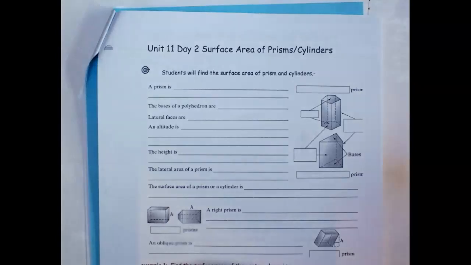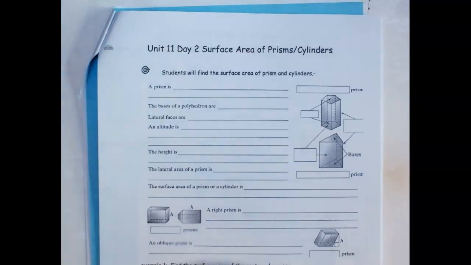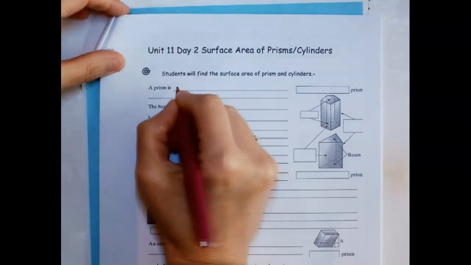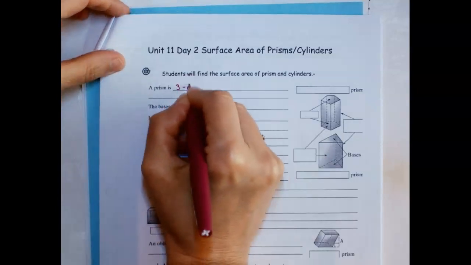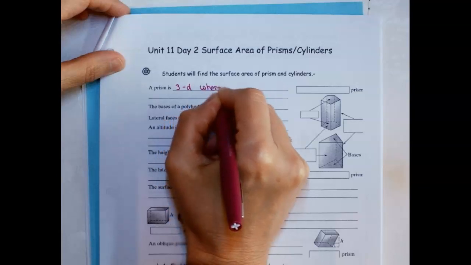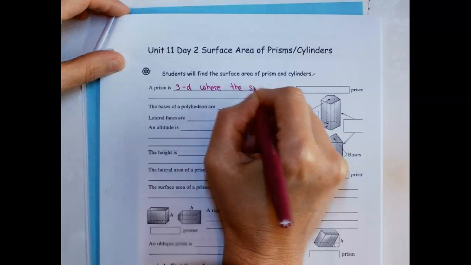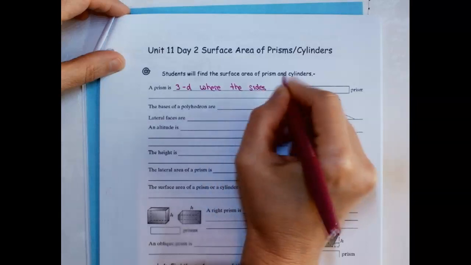Okay, today we're continuing with surface area and volume of three-dimensional shapes. To start with, we're going to take a look at a little bit of vocabulary. A prism is a three-dimensional figure where the sides are made up of rectangles.